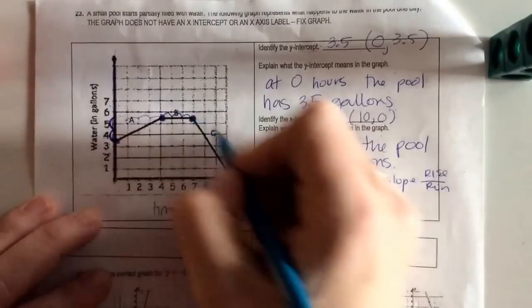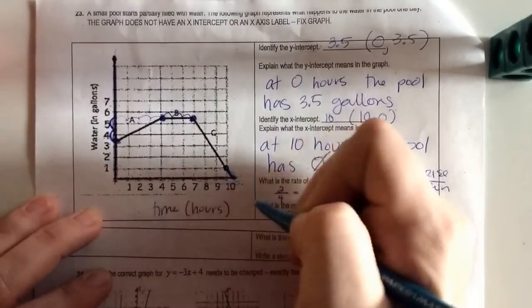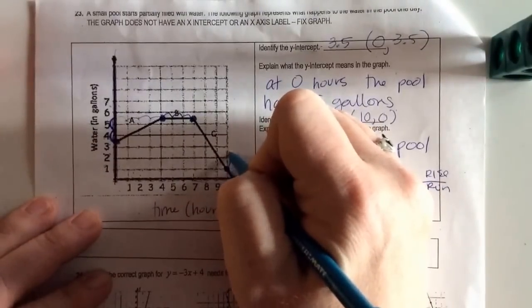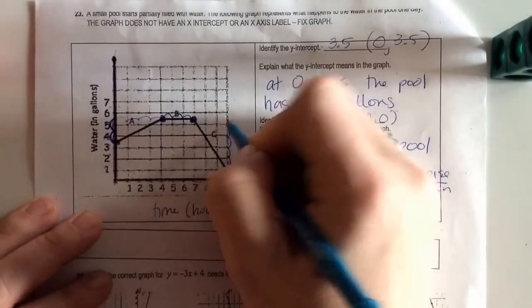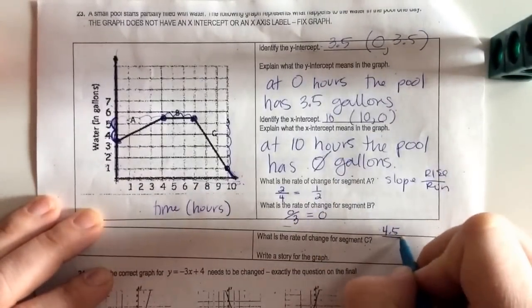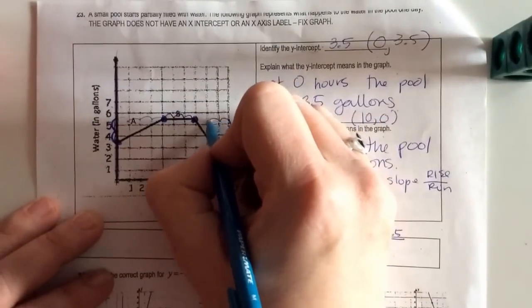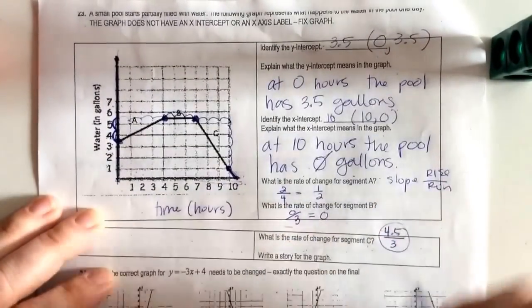Again, our dot's right here. I'm going to go up 1, 2, 3, 4, and 1/2, and go over 1, 2, 3. And that cannot be simplified.